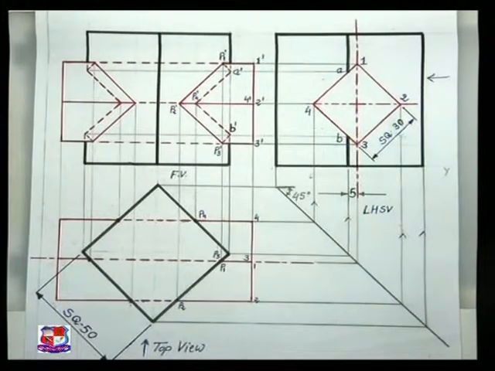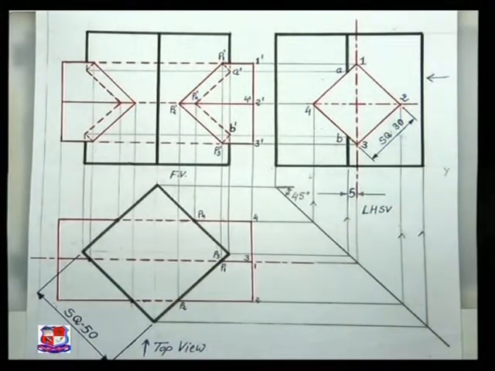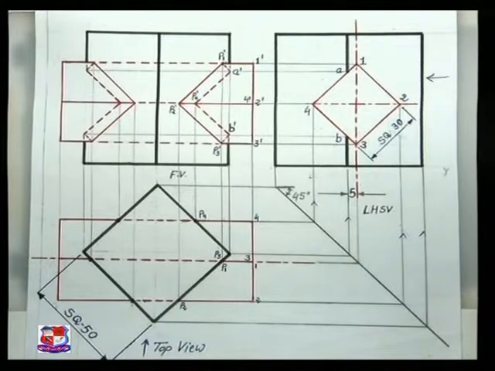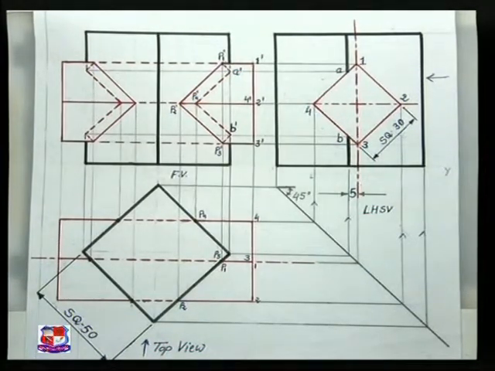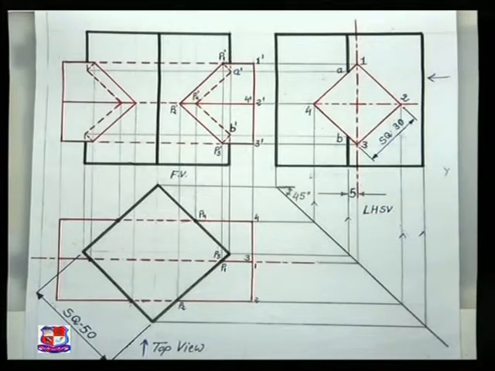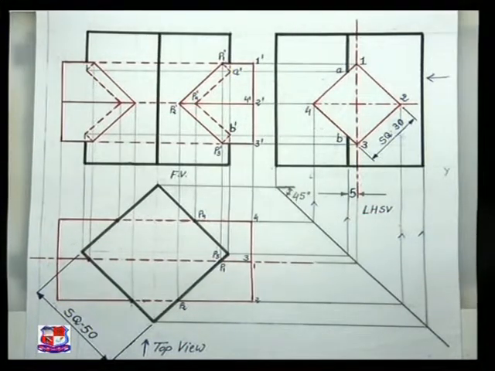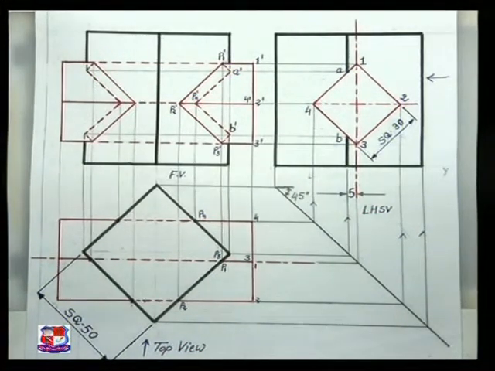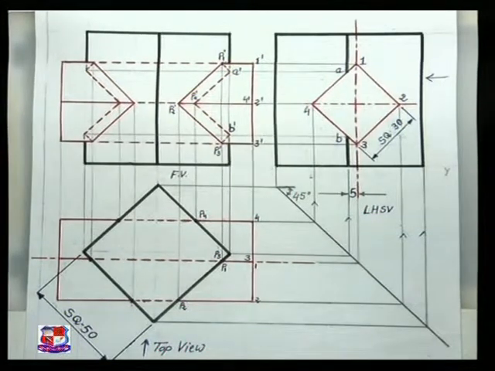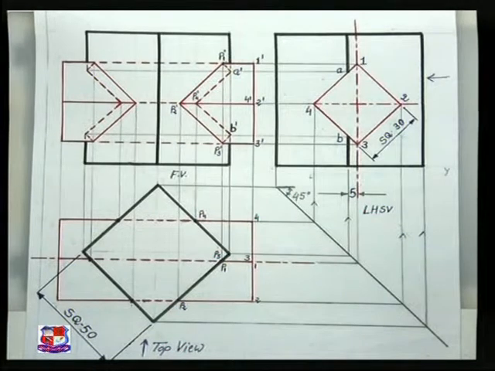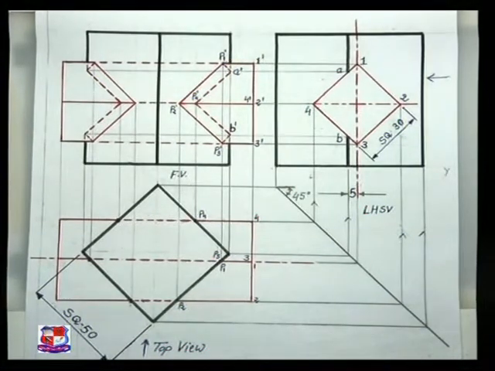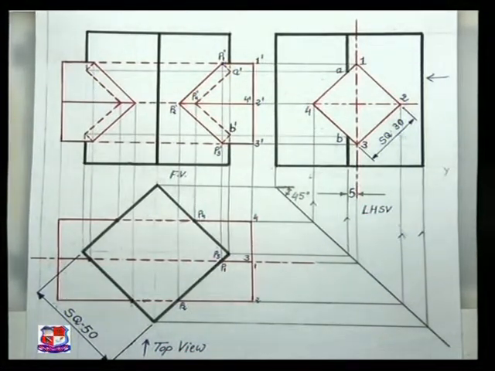Now the second problem, of a cylinder, is asked. A cylinder of diameter 40 mm, height 80 mm. The data is given like this on the screen.